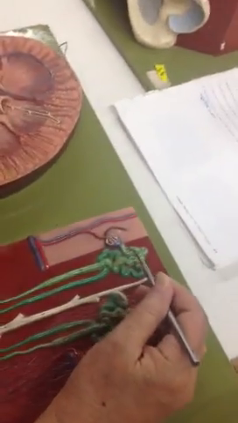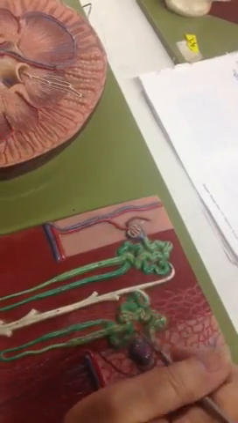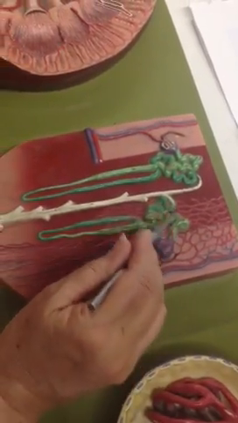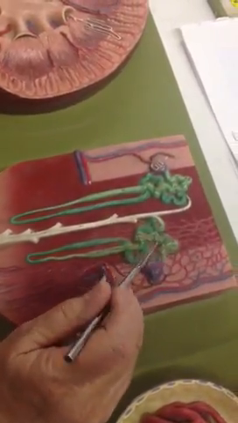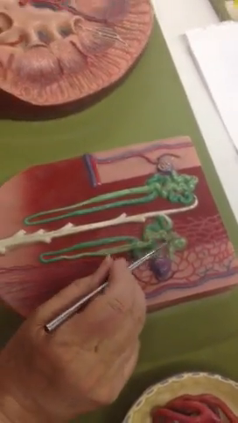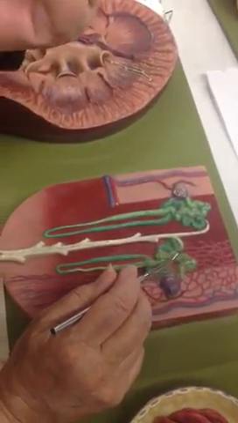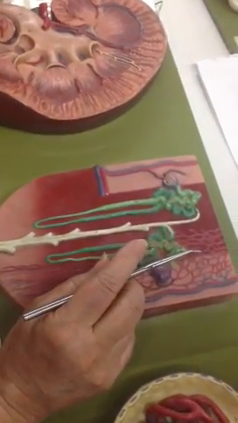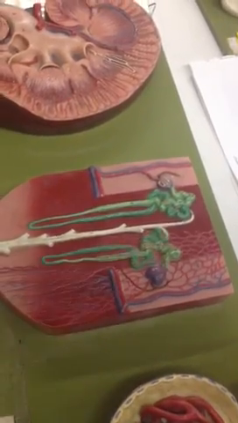So here's the proximal convoluted tubule. Lots of absorption into capillaries that are surrounding it. See here, these are the peritubular capillaries. So after the efferent arteriole, we break into all of these little capillaries surrounding the proximal convoluted tubule here and distal convoluted tubule. So we're reabsorbing glucose here. We're reabsorbing amino acids and small proteins. Sodium can be reabsorbed here, and water follows. Lots of water reabsorbed here too. Okay, so we don't lose our nutrients.